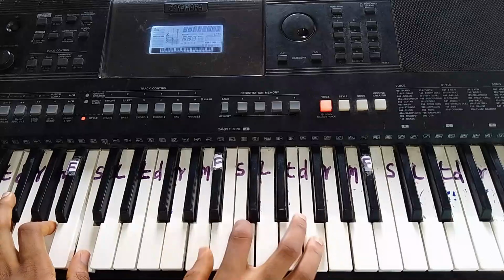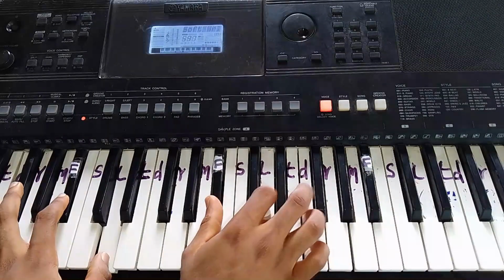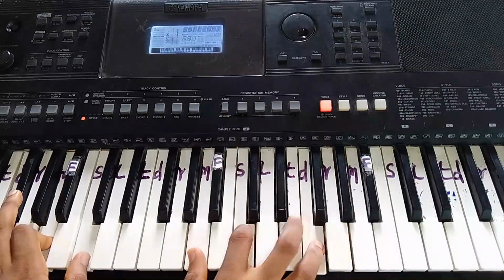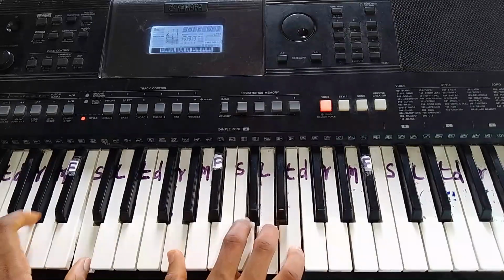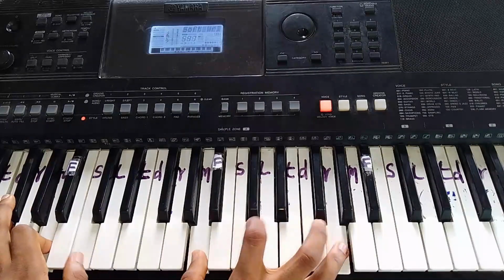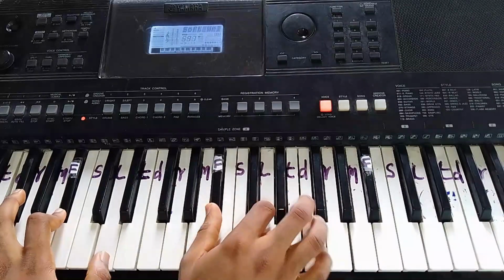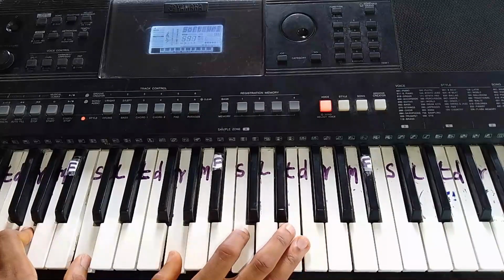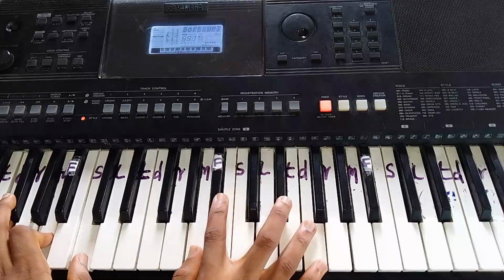Continue taking it gradually. Then you get other notes to accompany it. So I've added the la to it, added the do to it. I've added fa.